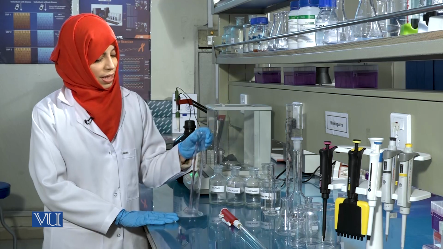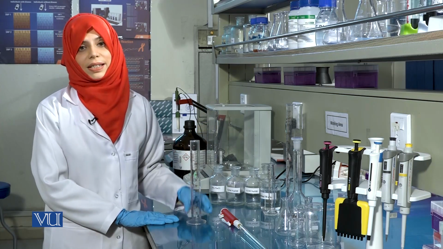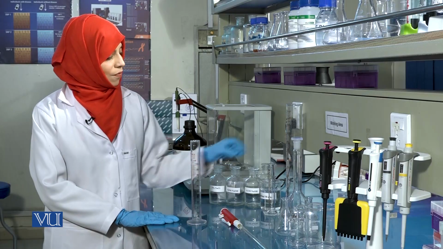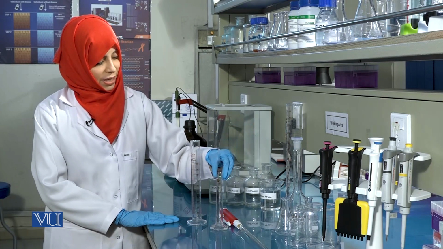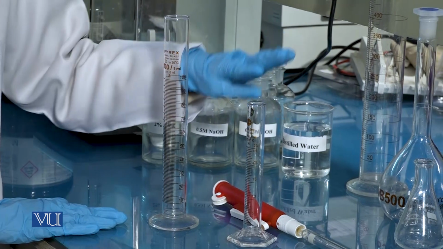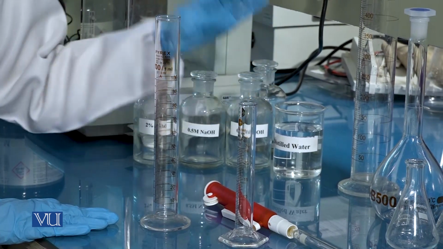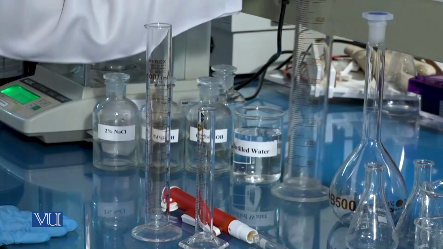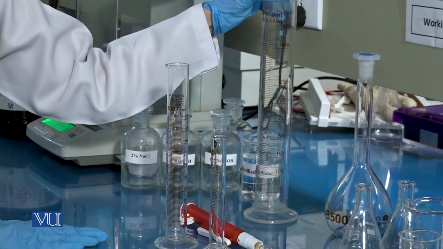This is a measuring cylinder. Measuring cylinders can also be used for preparation of solutions and come in various sizes with different capacities. For instance, this is a 10 ml measuring cylinder, this is a 100 ml measuring cylinder, and this is a 500 ml measuring cylinder.